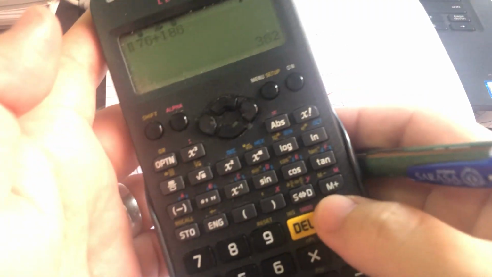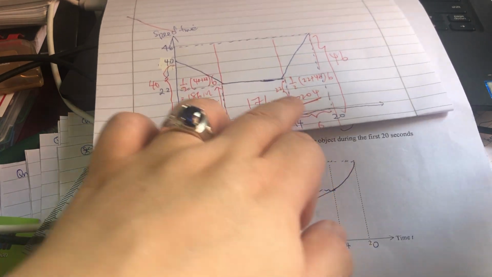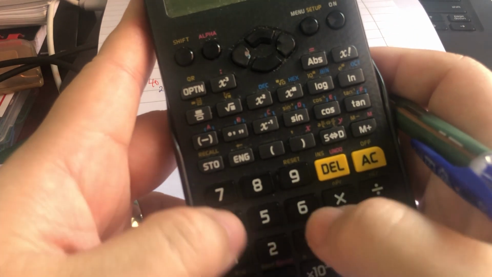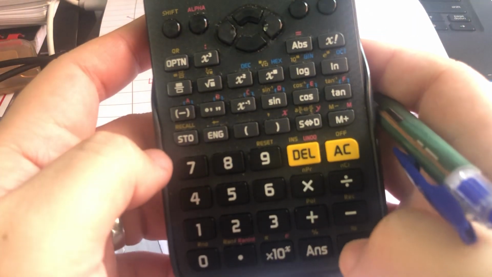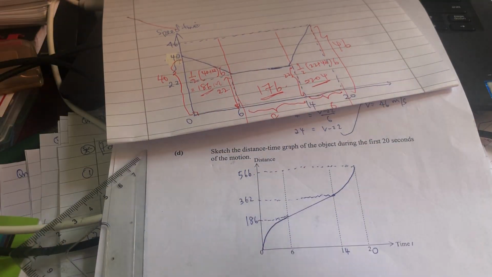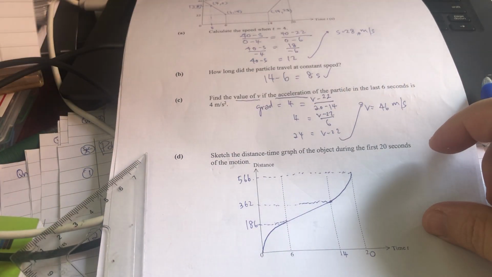Okay, and finally, you have to add 204. So just now I erased already. 204 plus 362. So it should be 566. Okay, all right. I hope that this lesson gives you a clearer picture.